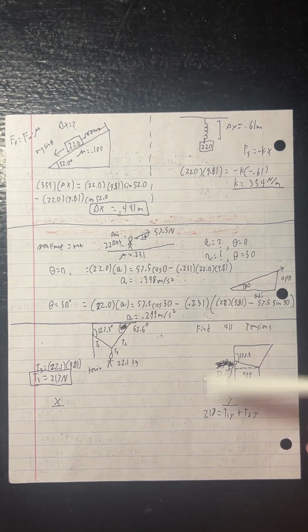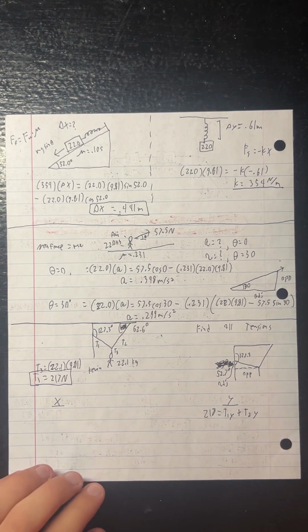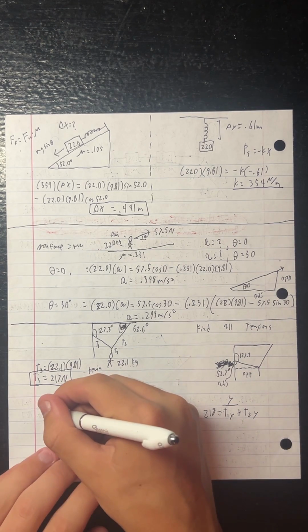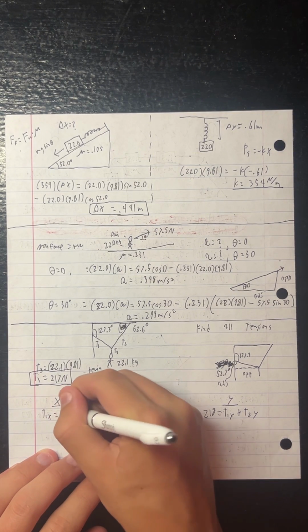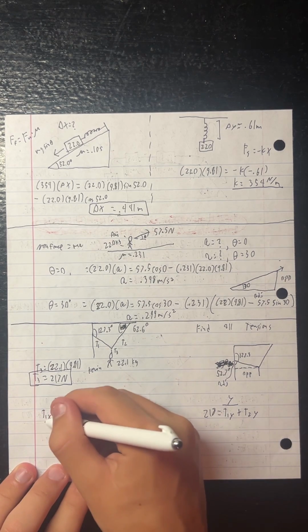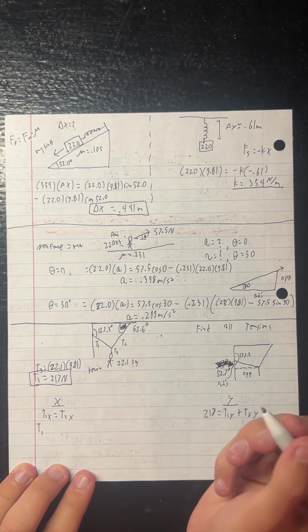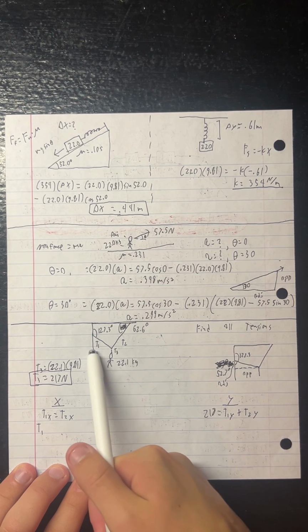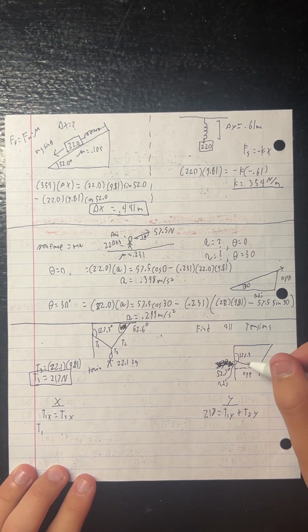So, once we have this, we can set up our X direction, which is T1X equals T2X. So, what do we do from here? Well, this is T1, right? We have our new triangle here, and we have to find the X direction of it. So we're actually going to have to use a sine function here, because the X direction is opposite. Sine uses opposite over hypotenuse, right? So we need to use sine here.